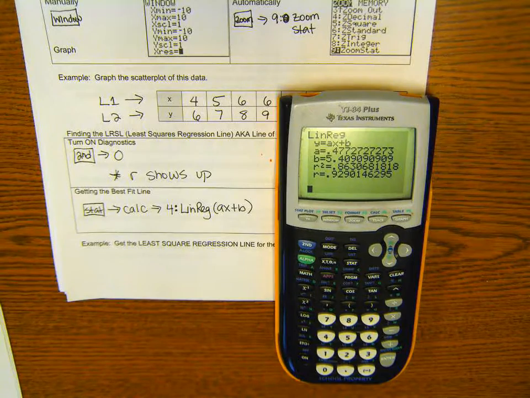Now, here's the deal. I don't want you to write down y equals ax plus b, a equals, b equals, blah, blah, blah. I want you to write down the equation for the line. It says at top y equals ax plus b. What does a stand for then? Slope. It's in the spot where the m is. What does b stand for? Y-intercept.